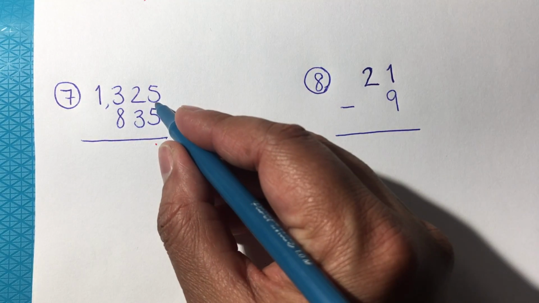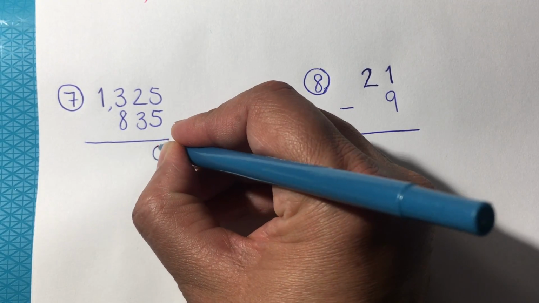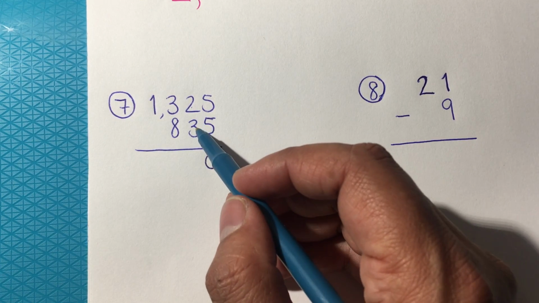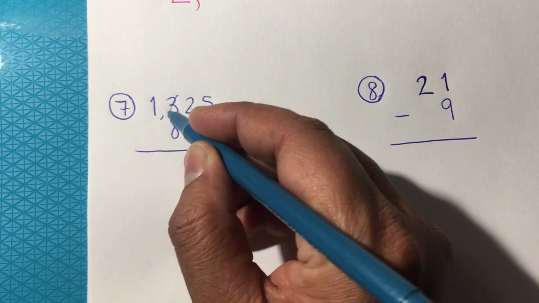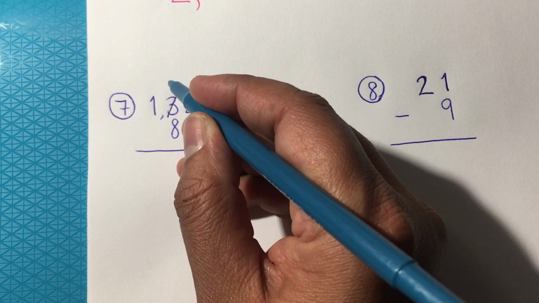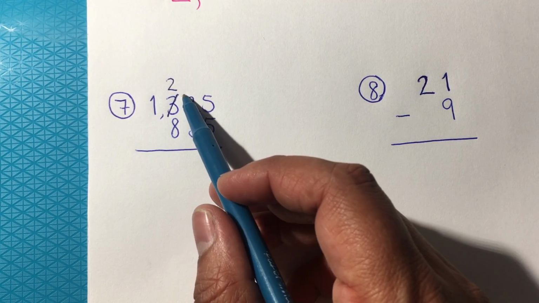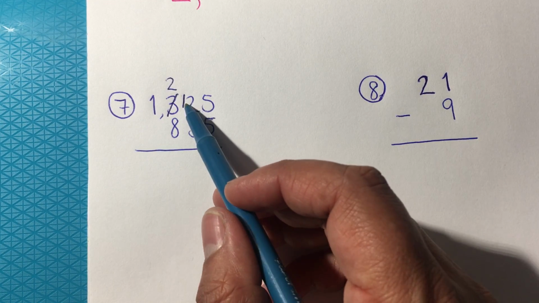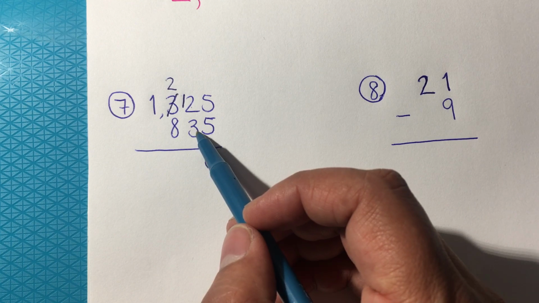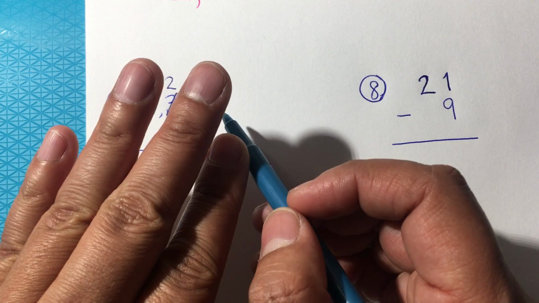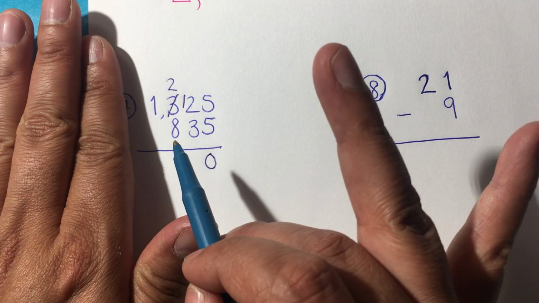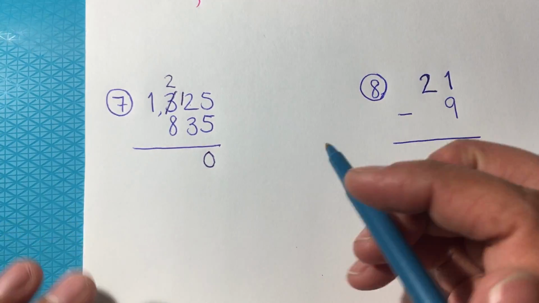Number 7 says 5, take away 5, 0. 2, take away 3, I don't have enough. So I borrow from the 100, regroup. So now I have 12 tens. 12 tens, take away 3 tens. 3, 4, 5, 6, 7, 8, 9, 10, 11, 12. That's 9.